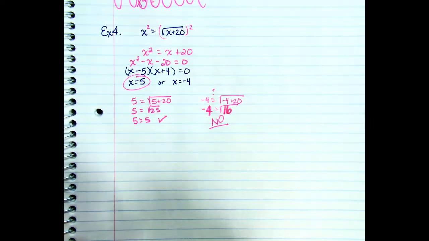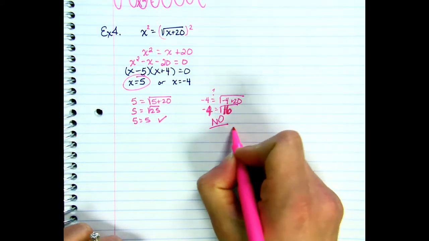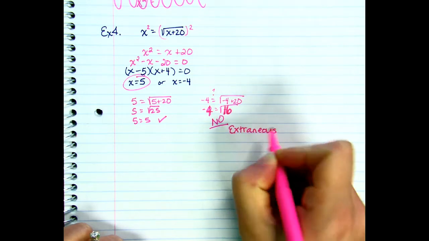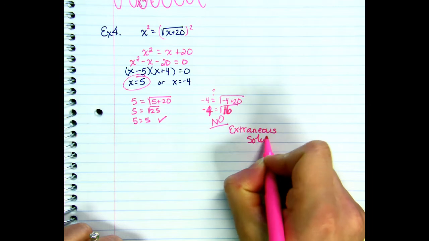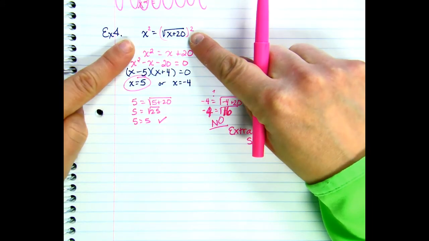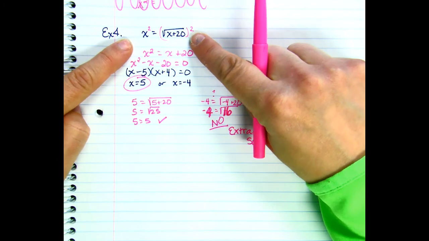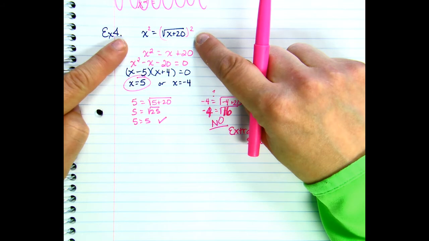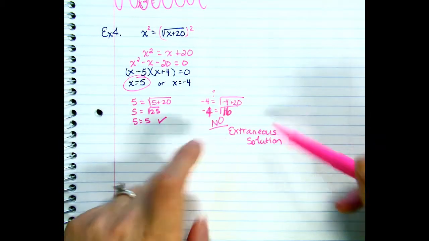So this right here is what we call an extraneous solution. Because we're squaring each side, we are actually introducing the possibility of having an answer that doesn't actually work.